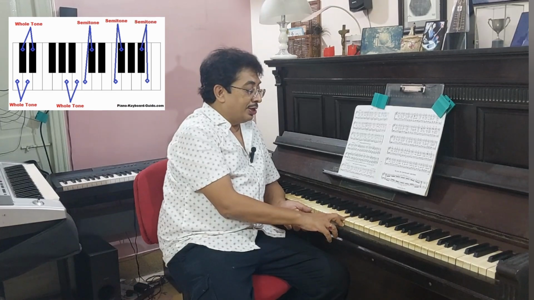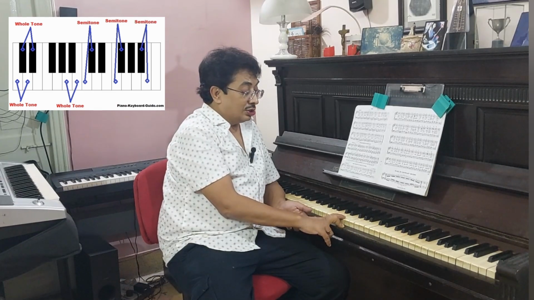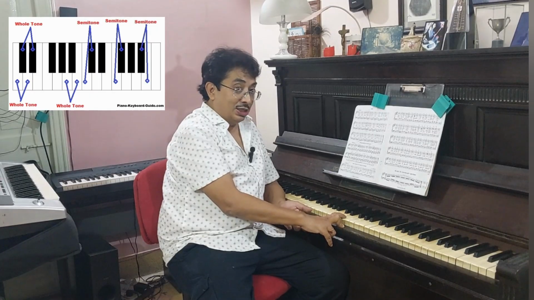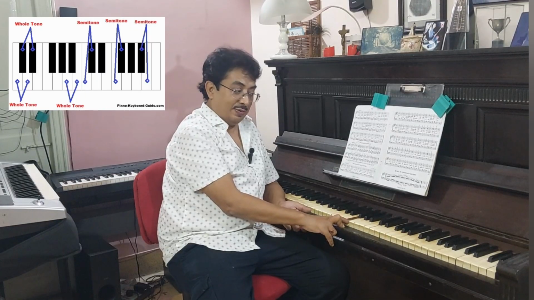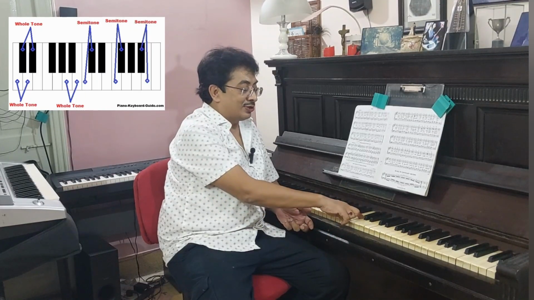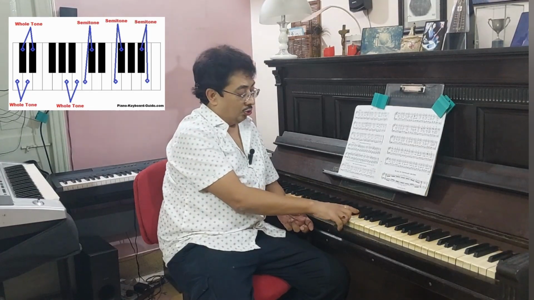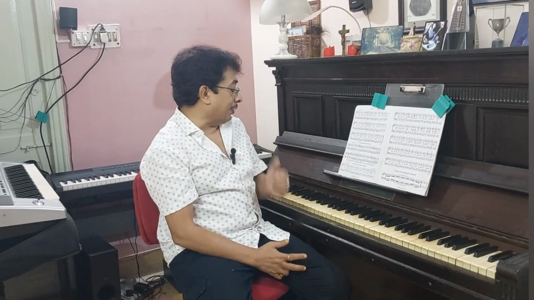Again, when you move from E to F, then E to F is not a full tone, because you know that F natural is taken as E sharp. So it is a half tone difference. So E to F is a semitone and F to F sharp is a semitone. So E to F sharp is a full tone. So this is the basic note recognition and the concept of octave, the concept of tone and semitone.